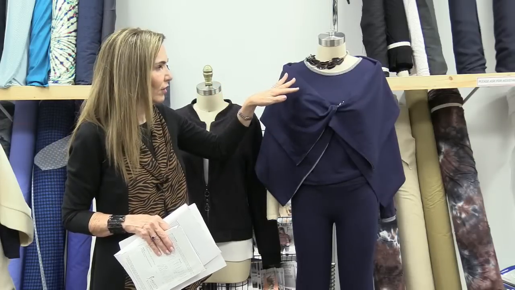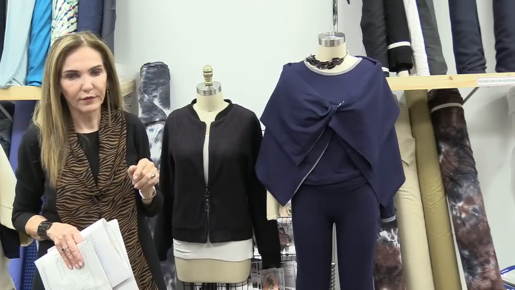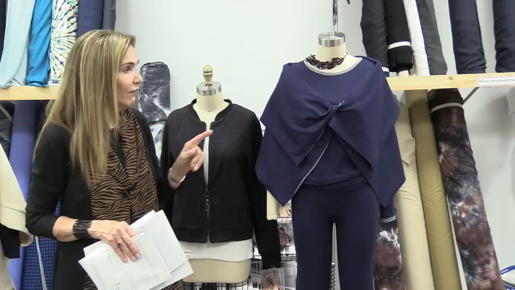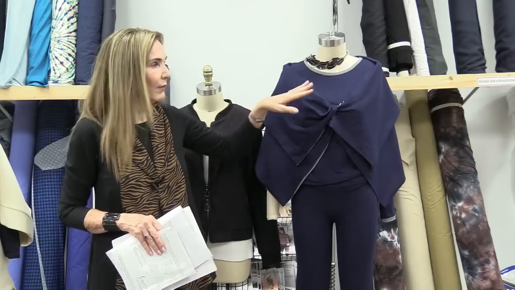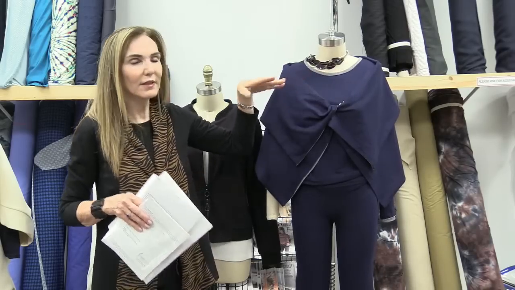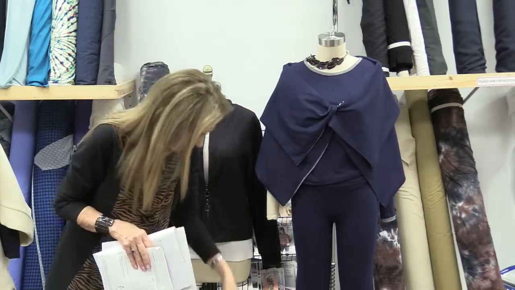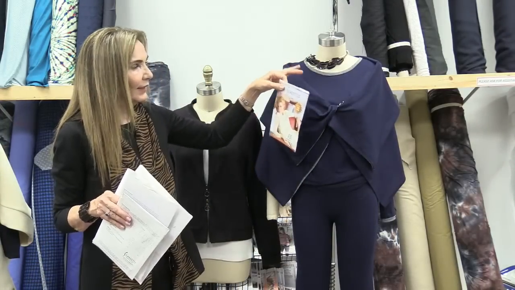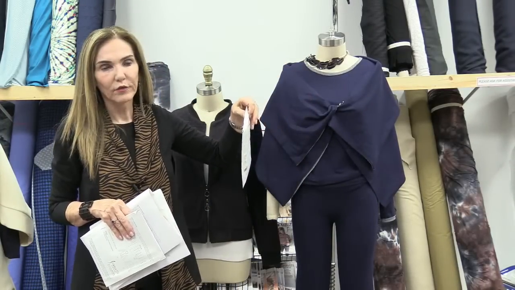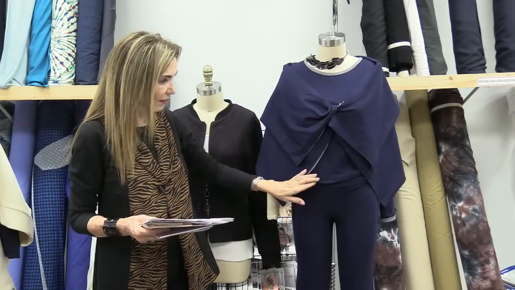Don't serge, just simply flip to the outside and cut off. And for me, on my 195, I actually cut a seam allowance off all the way around because I wanted that neckline to be a little bit more relaxed. So I took a 3/8 inch, cut it all the way off around on the 195. So that neckline's going to be a little bit wider and a little bit lower than what the pattern is. Everything else is just like it.